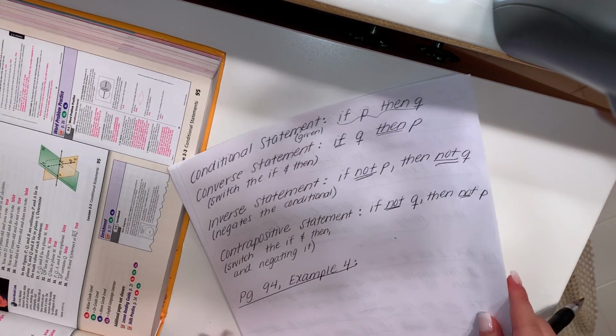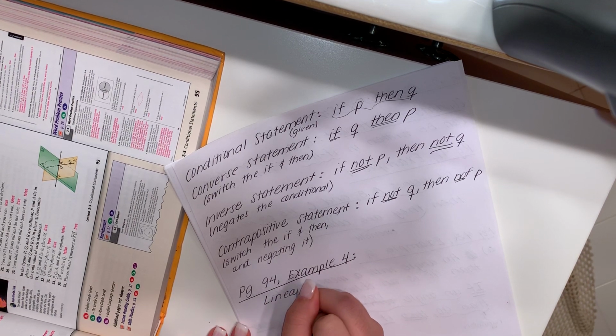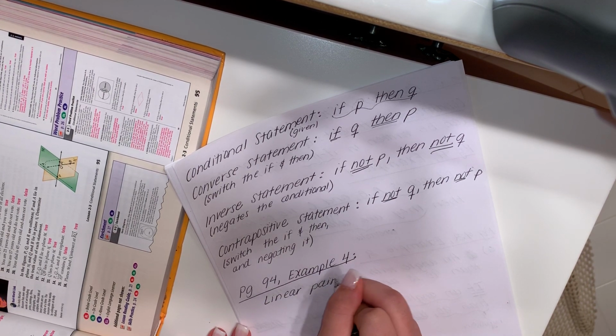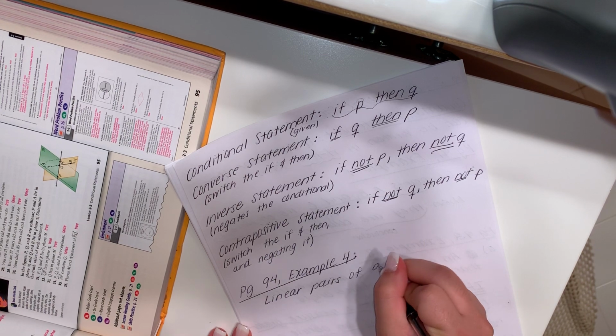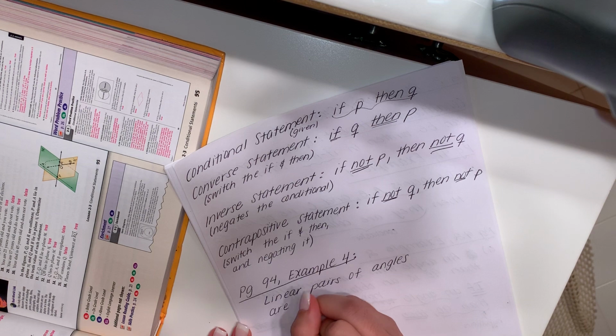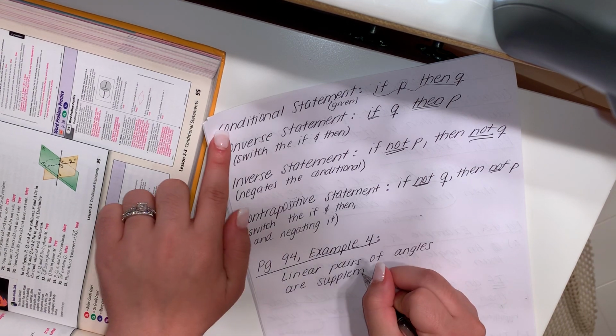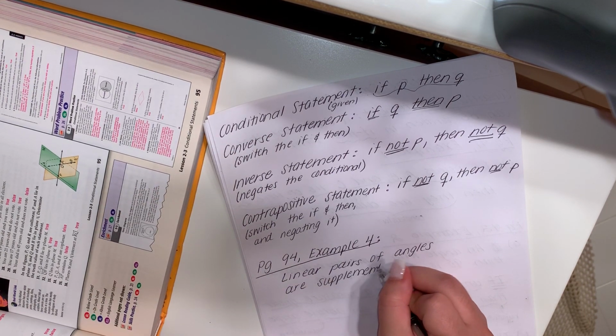They give us the phrase: linear pairs of angles are supplementary. Before I'm able to do all of this, I need to write this as a conditional statement.